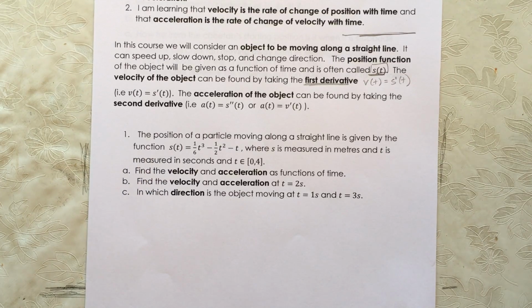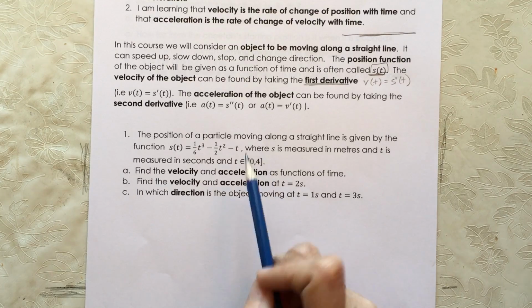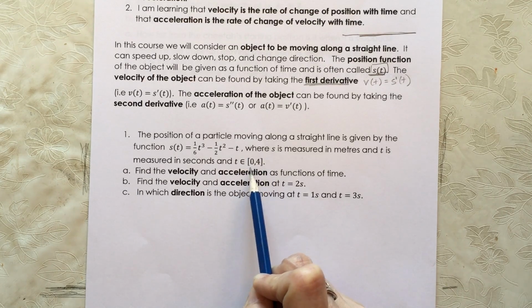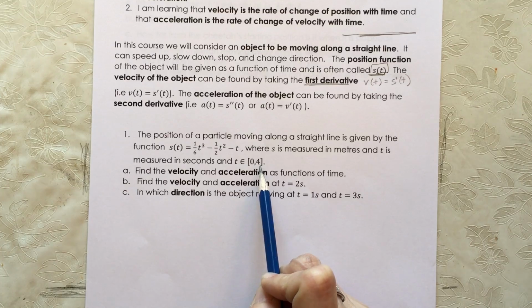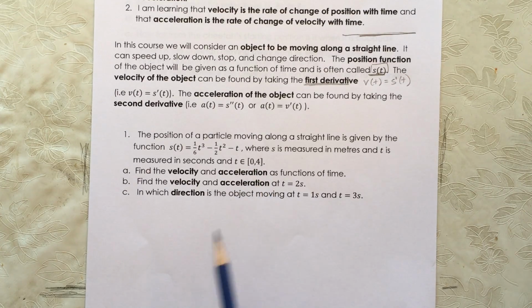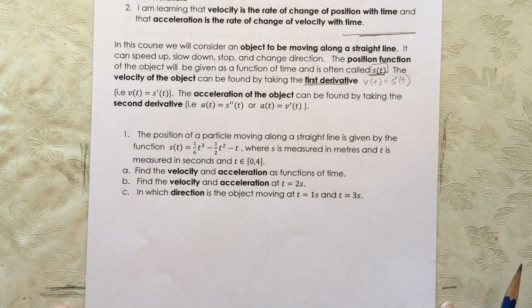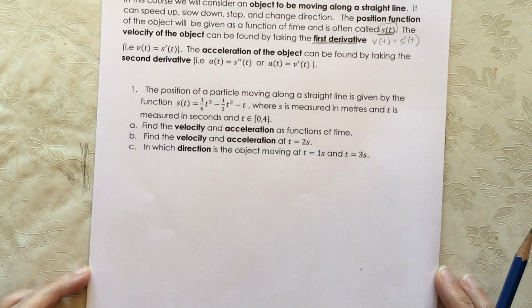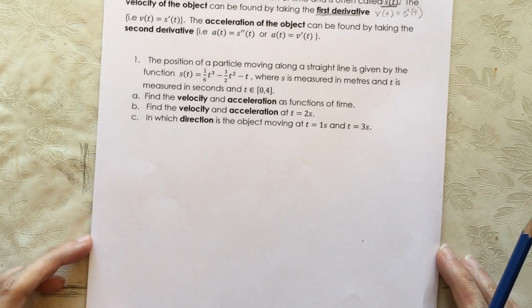Here's our first question. We'll go through it and see if the stuff's going to make sense. The position of a particle moving along a straight line is given by that function. s at t is a sixth t cubed minus a half t squared minus t, where s is measured in meters and t is measured in seconds. And t belongs to the interval 0 to 4, including 0 and 4. So it's only valid between 0 seconds and 4 seconds. It wants us to find the velocity and acceleration as functions of time.